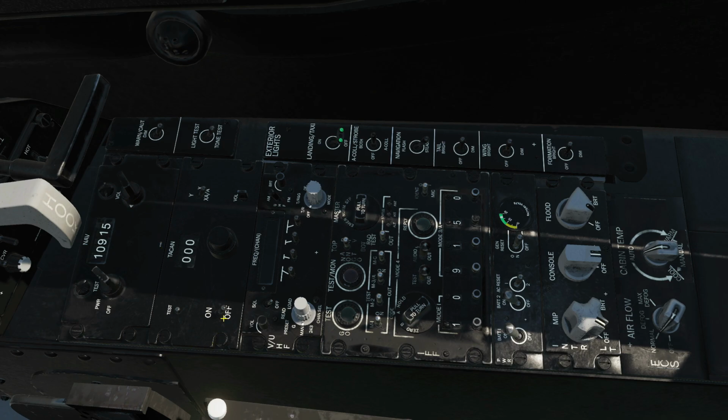TACAN, tactical air navigation panel on. Test is not functional. We've got a pyramid knob here, one on the top, one on the bottom, and you can use left and right click. It's stopped working for some reason. It's been working until now, so just a small bug I've run into.